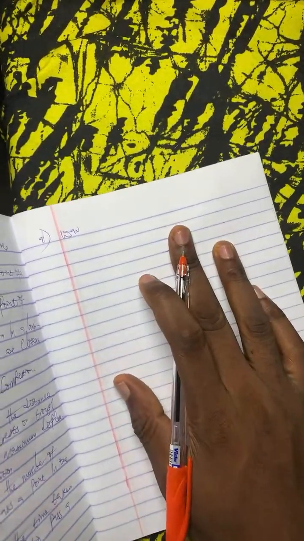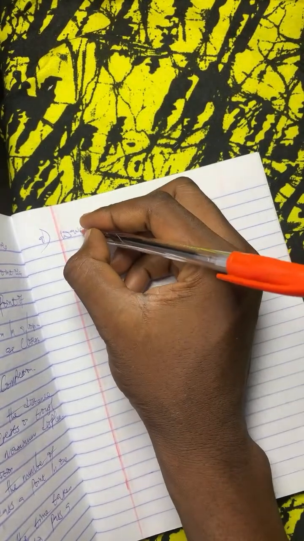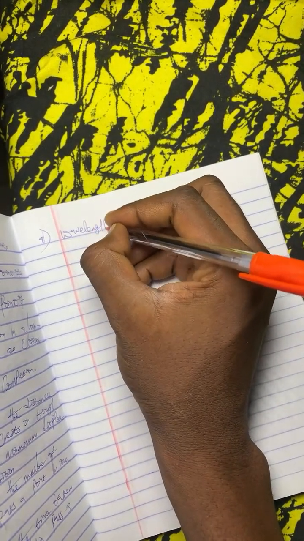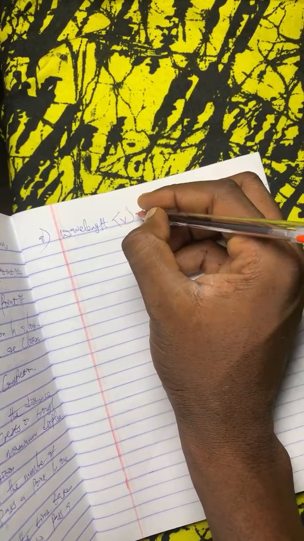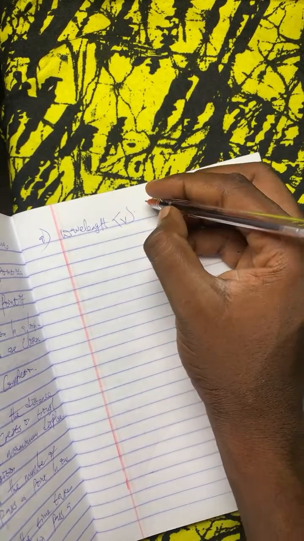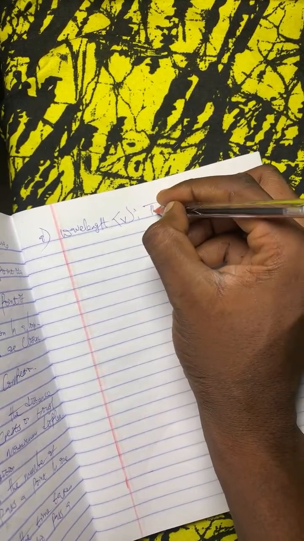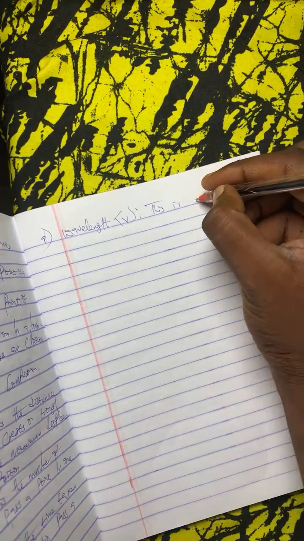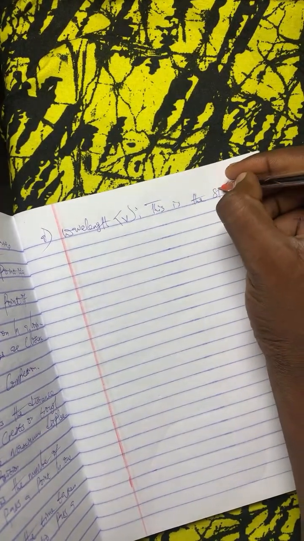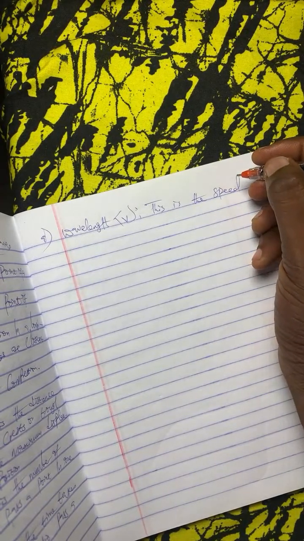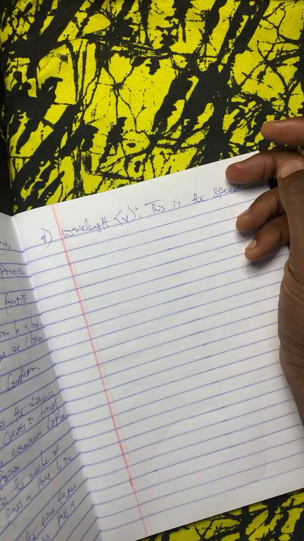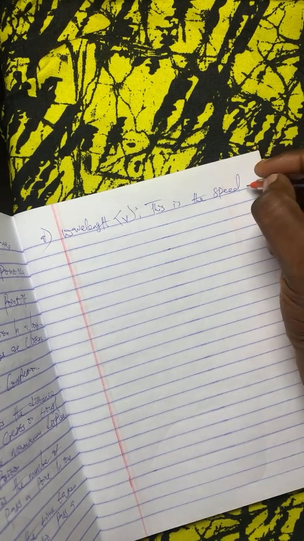This is wavelength. Wavelength is represented with what? Is represented with V. Are we there now? It is the speed at which the wave travels through the medium.